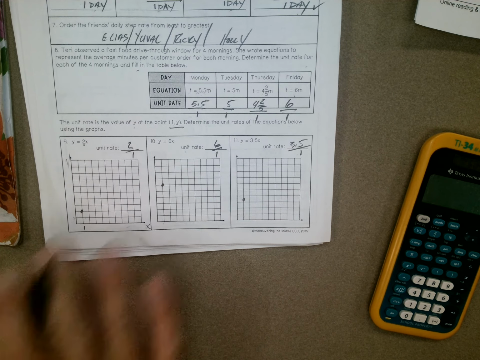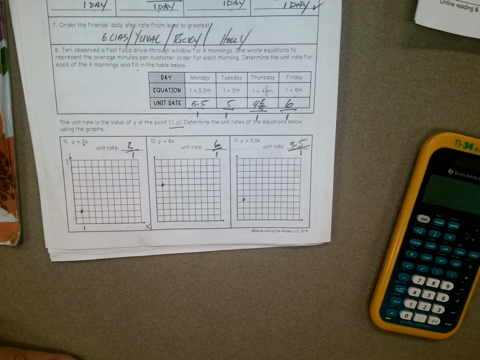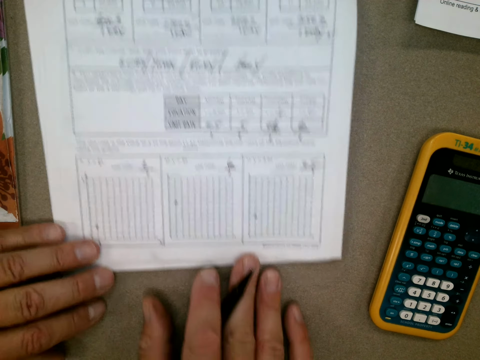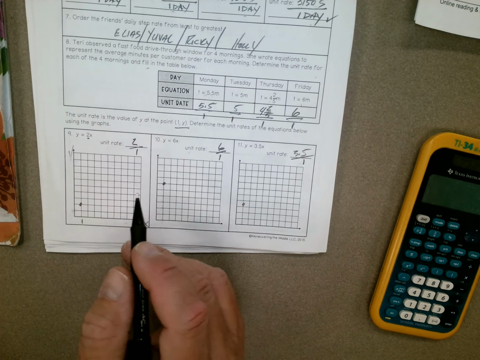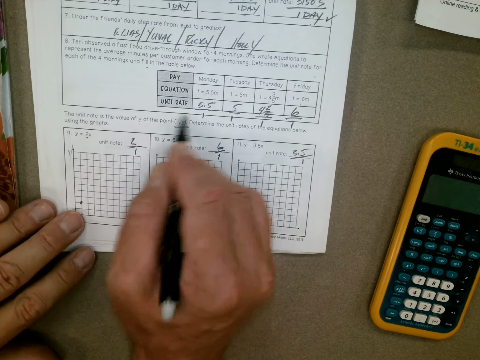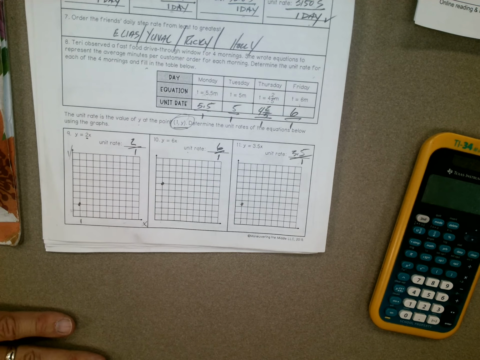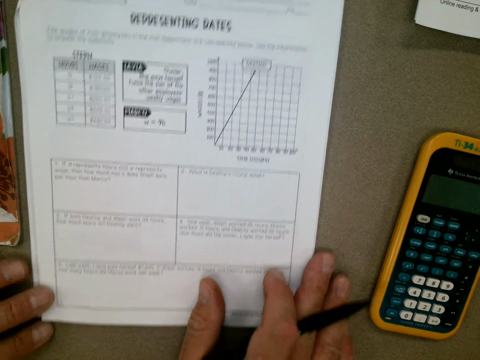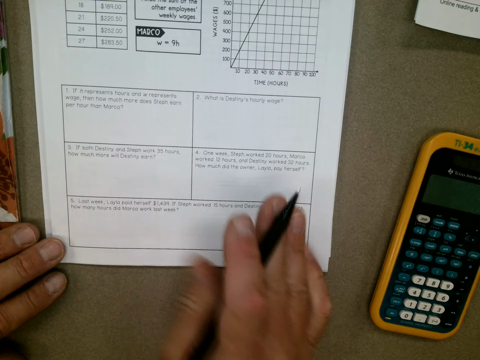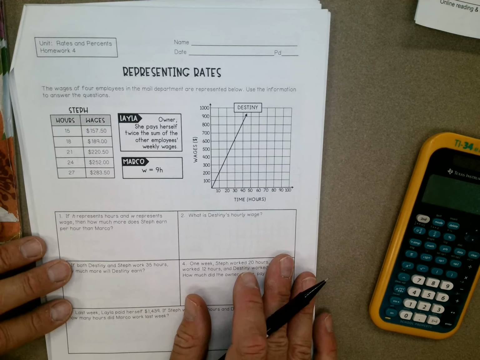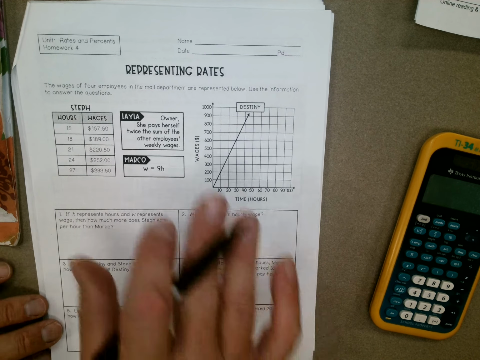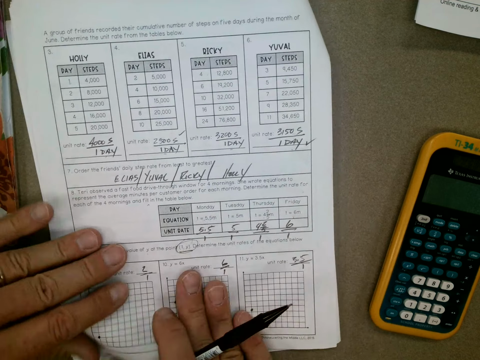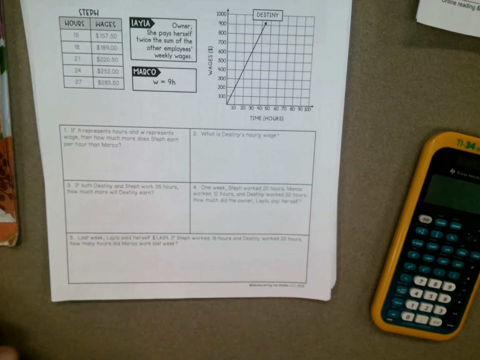So that's not as important as maybe finding the unit rate, but it's important to understand the algebra piece of it, and that's what we're starting to dovetail into. All right, guys. So if I flip the page, we're going to look at this page. This is your homework tonight, 1 through 5, representing rates, and make sure that, first off, the guided practice is done. You did it with me, and 1 through 5 is due tomorrow.